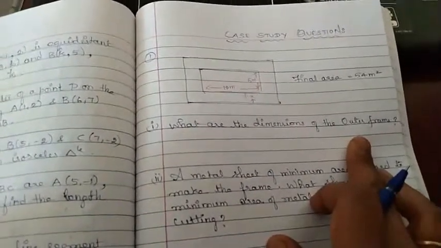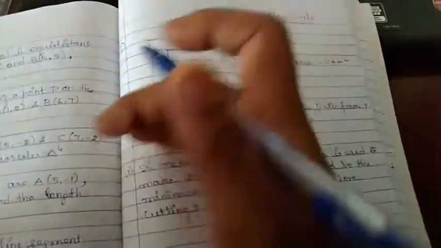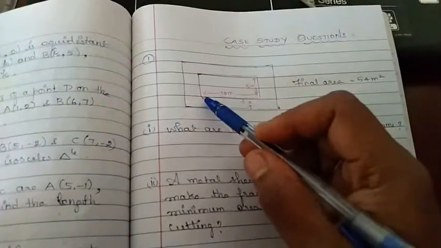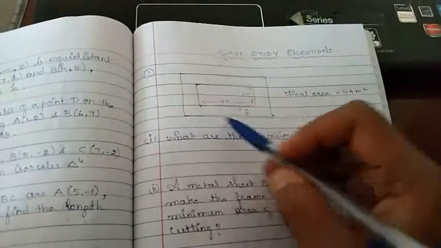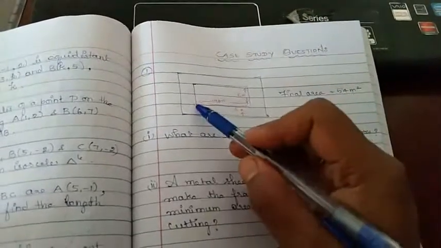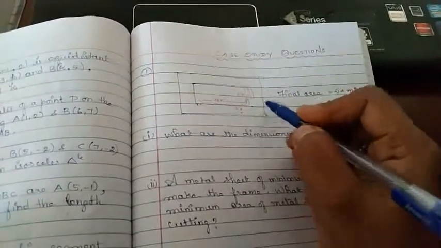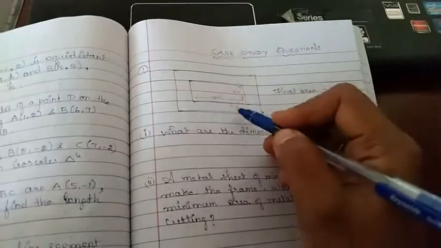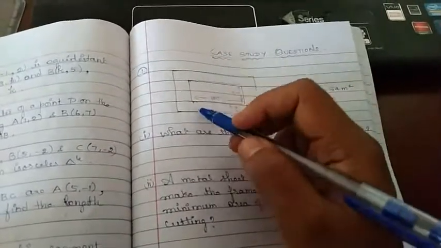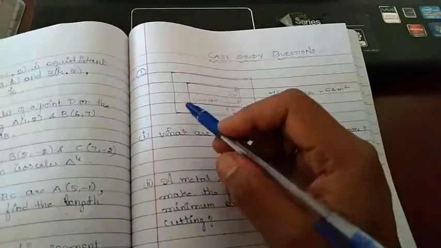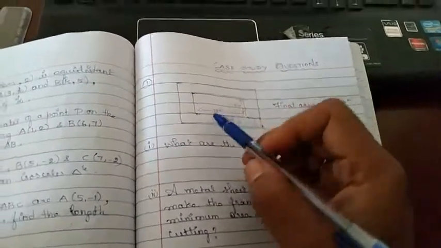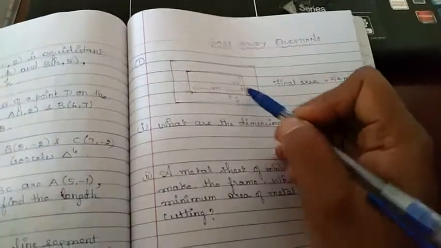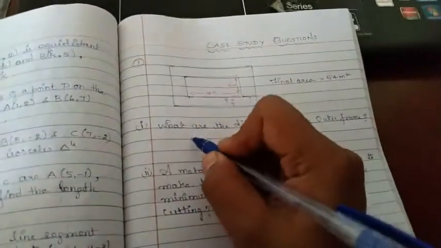This can be easily found out. What are the dimensions of the outer frame? The inner frame dimension is 10 meter into 5 meter. So what will be the dimensions of the outer frame? This 10 plus this length plus this length. So this is x all over the side. So this will also be x and this will also be x and this will also be x and this is also x. So 10 meter plus x will give you the length.